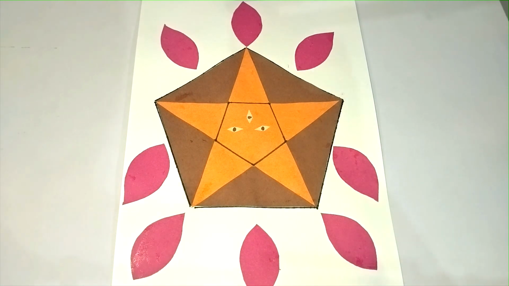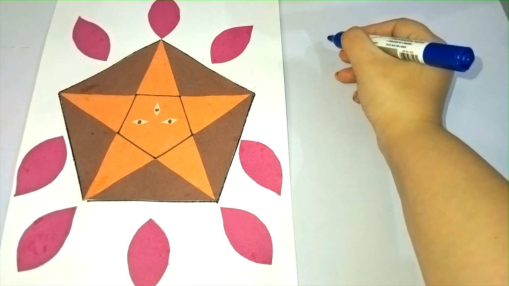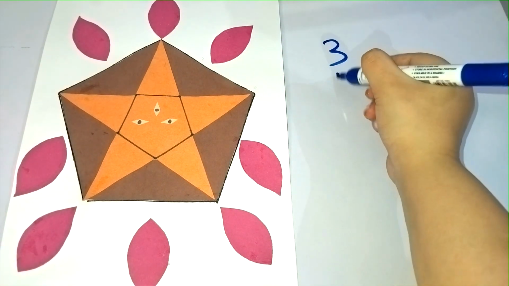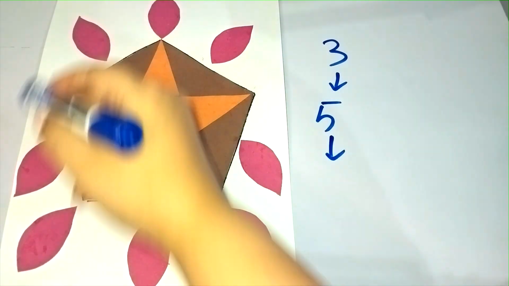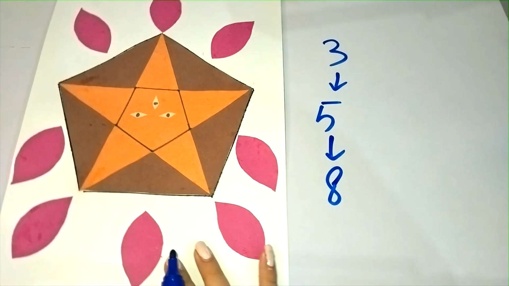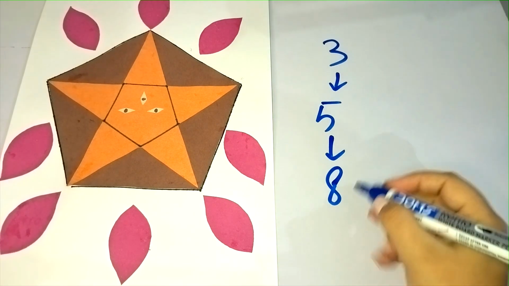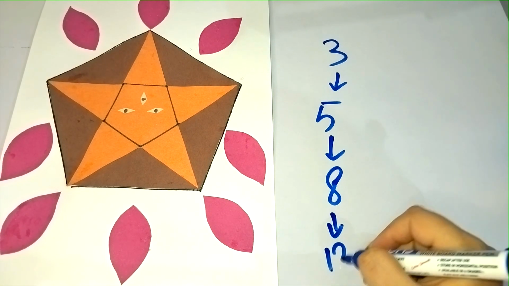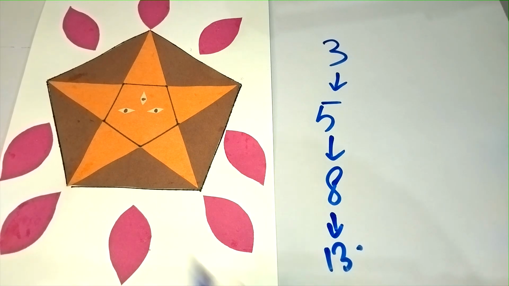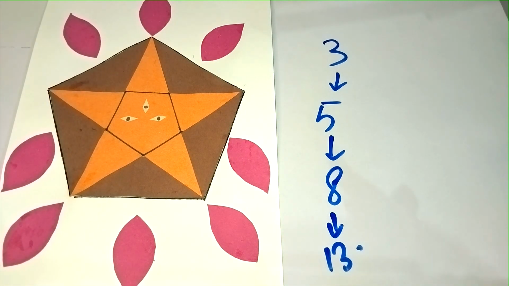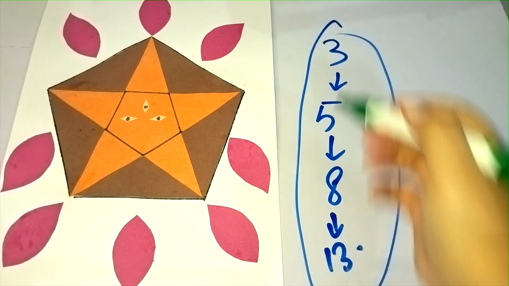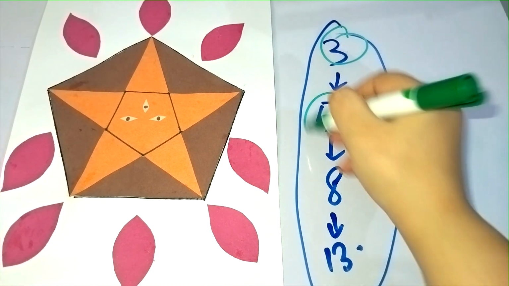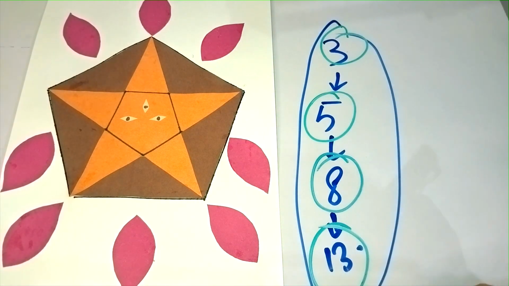Now look at these numbers: 3 eyes, 5-pointed star, 8 lotus petals, and remember Trayodashi. Trayodashi means 13th day of the lunar month, because the ritual of Mahamrityunjaya mantra is mostly associated with Trayodashi. Now look at these numbers: 5, 3, 5, 8, and 13. They're all the Fibonacci numbers, you can see.